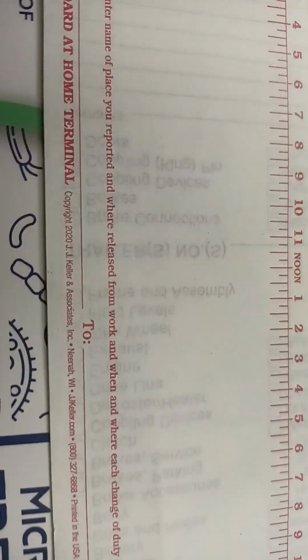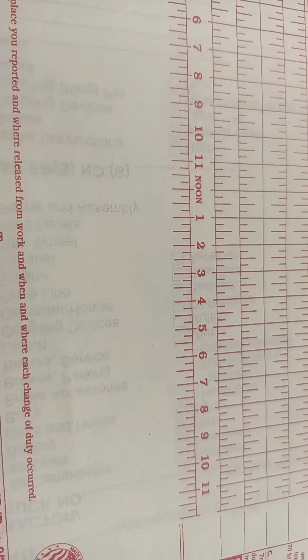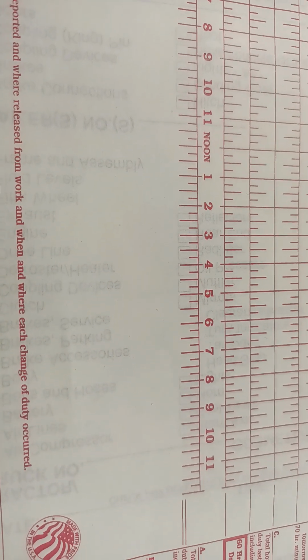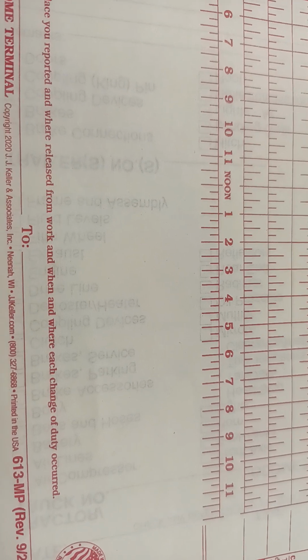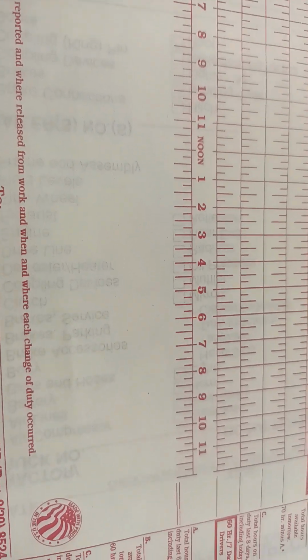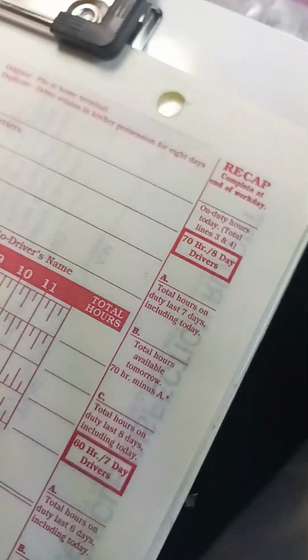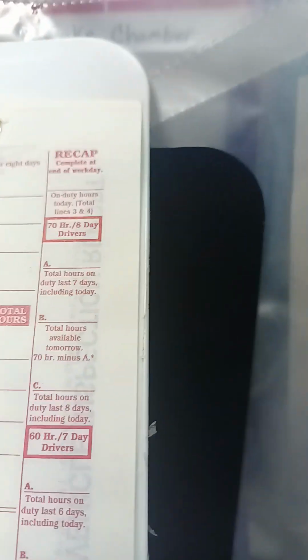I'm going to give you examples here in a second. And if it's the end of the day and you're delivering your load, you'll write delivering your load.